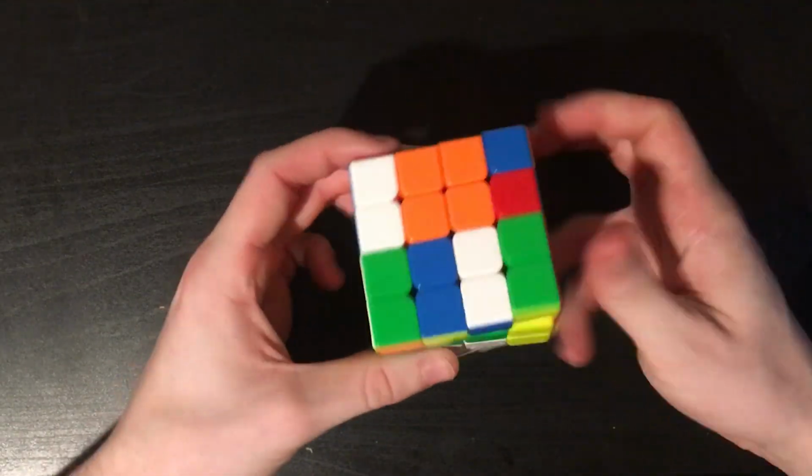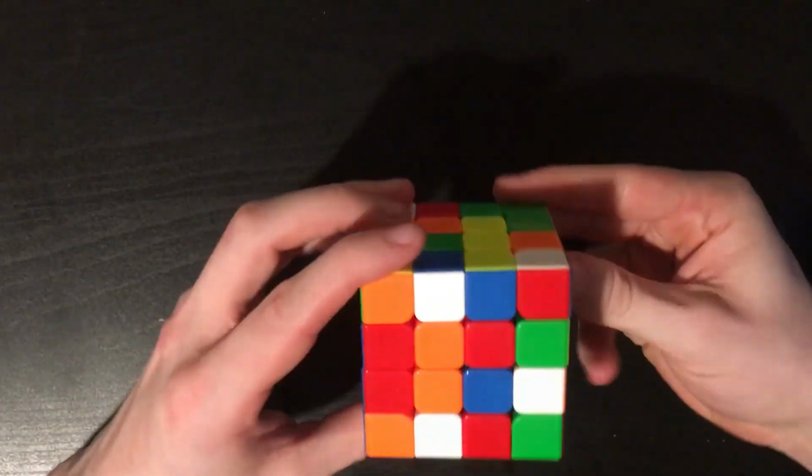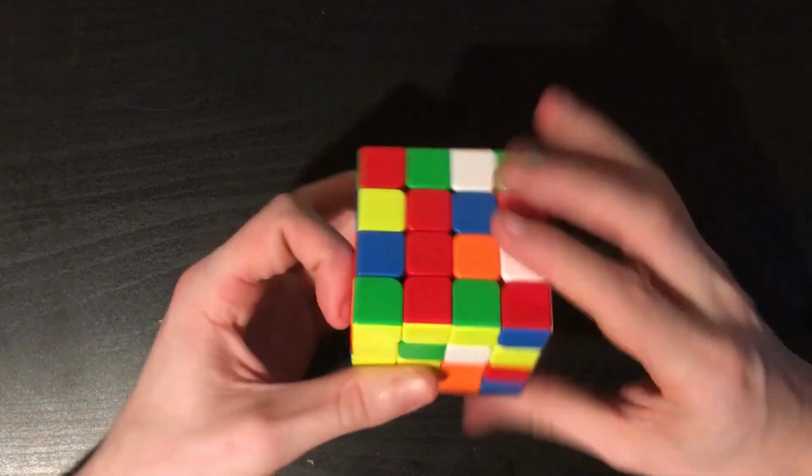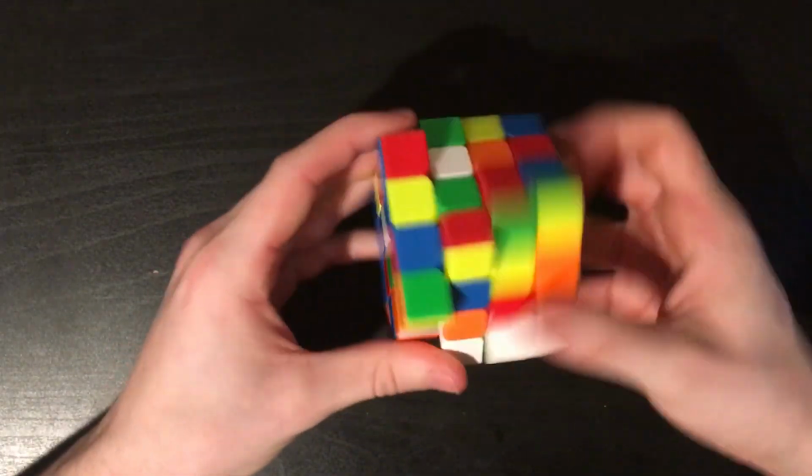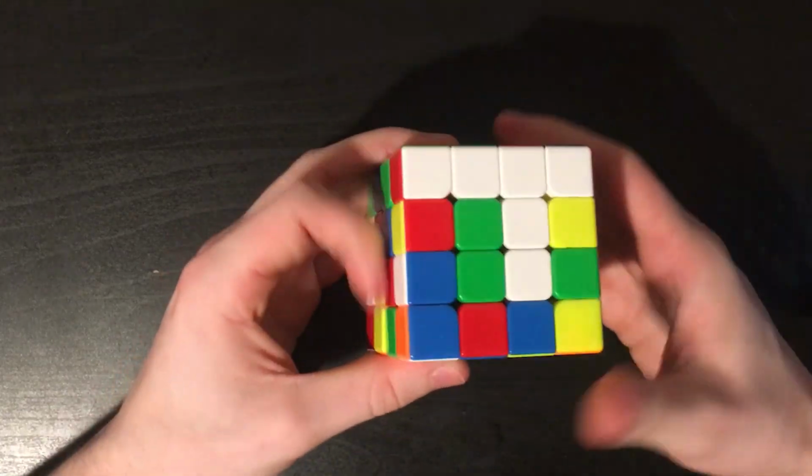Alright, so I don't have a scramble. I'm just going to be, oops, I'm sorry, I moved the whole camera there. I'm just going to be hand scrambling this, and yeah.